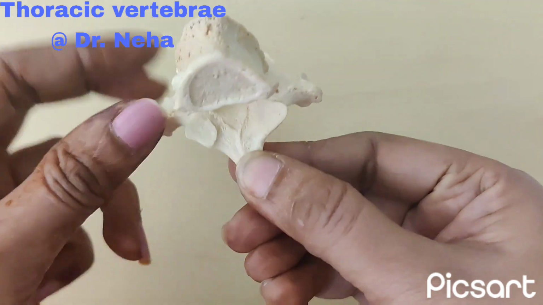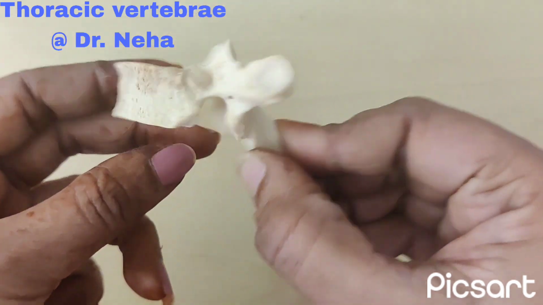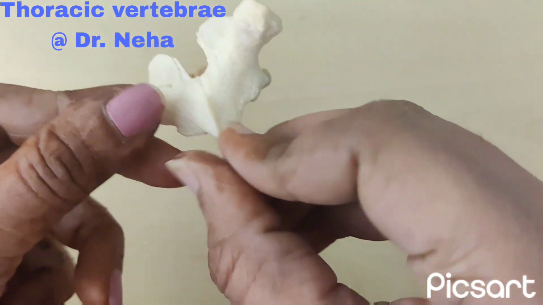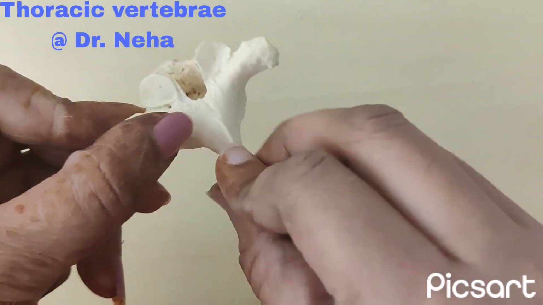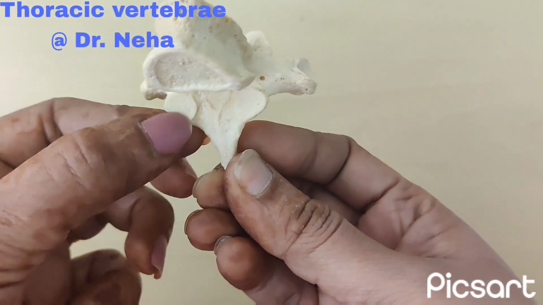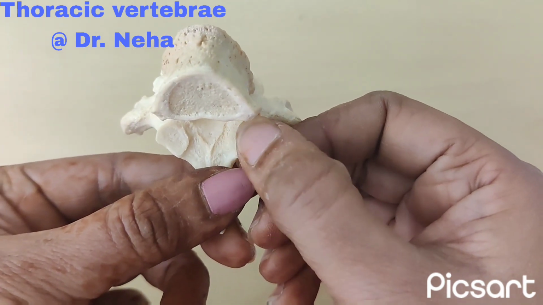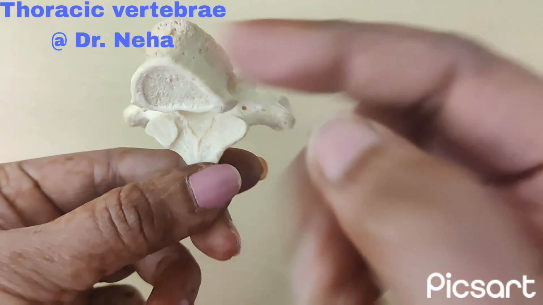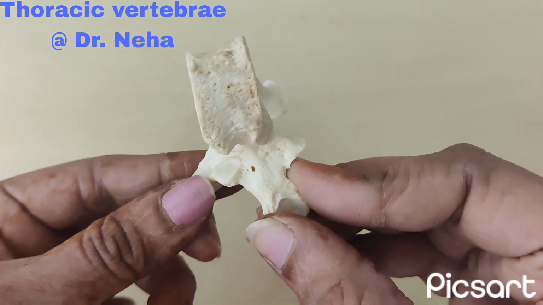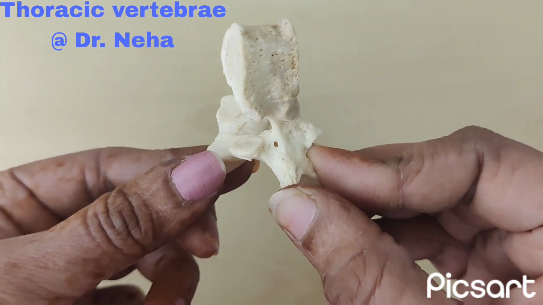Then we have the inferior articular processes. These are the inferior articular processes on the inferior aspect. They also bear the inferior articular facets. These are the inferior articular facets. These are directed forwards.